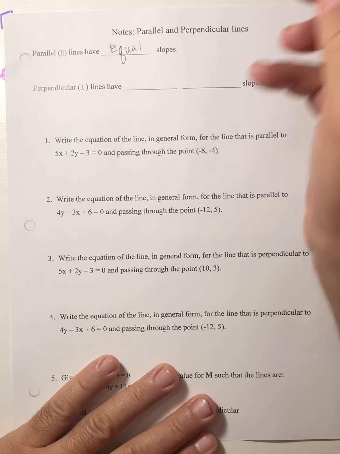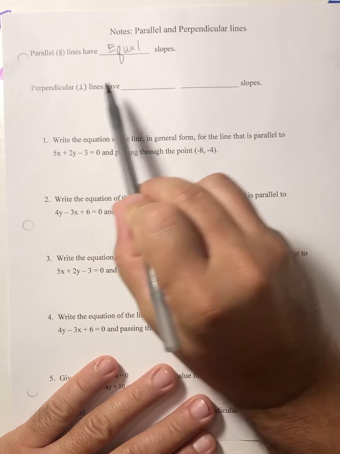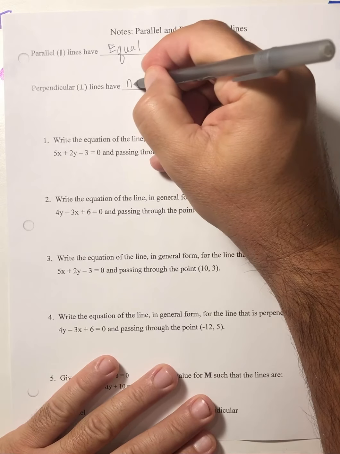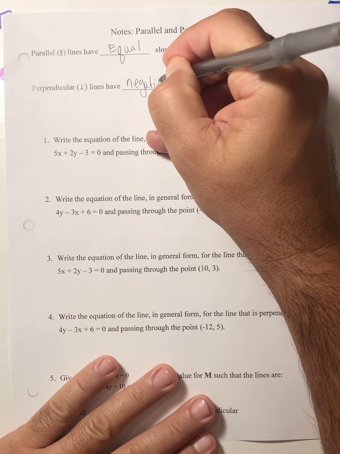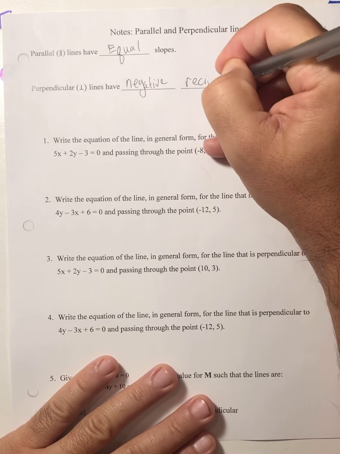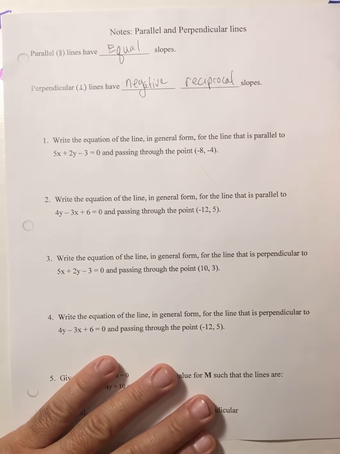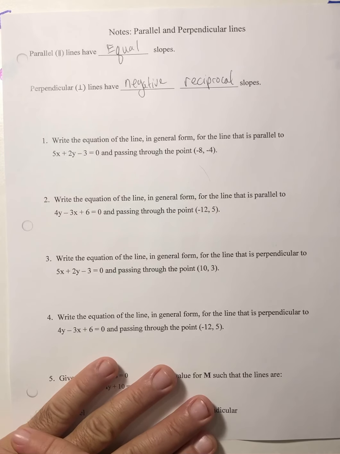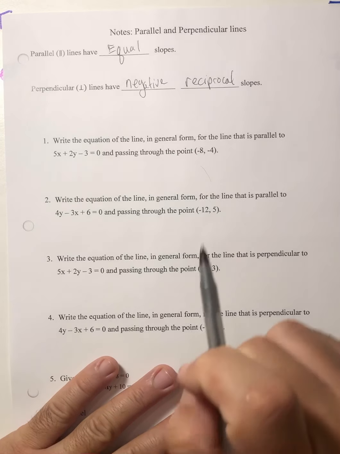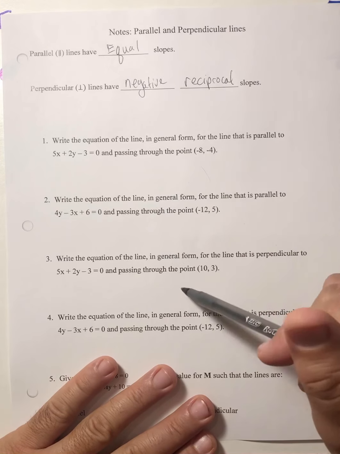Perpendicular lines, there's your symbol for perpendicular. Perpendicular lines have negative reciprocal slopes. Okay. All right, so we're going to be writing equations of lines.